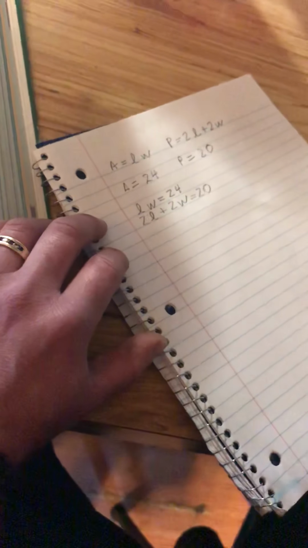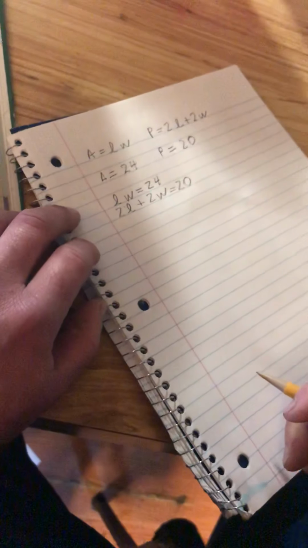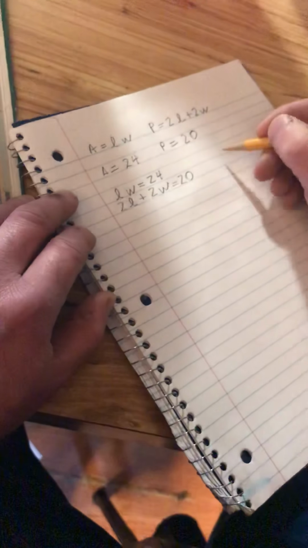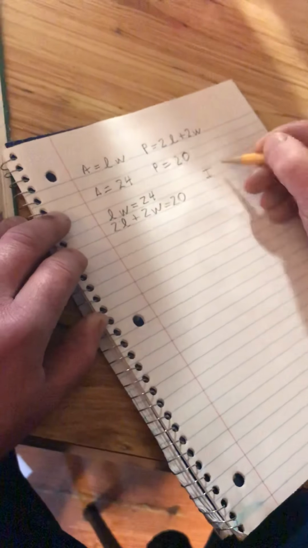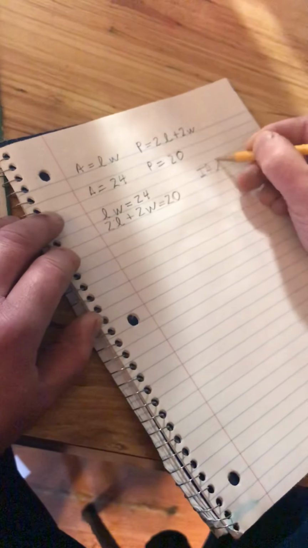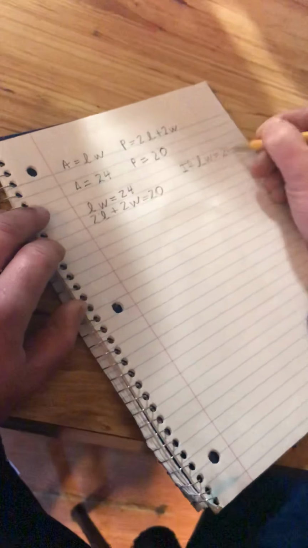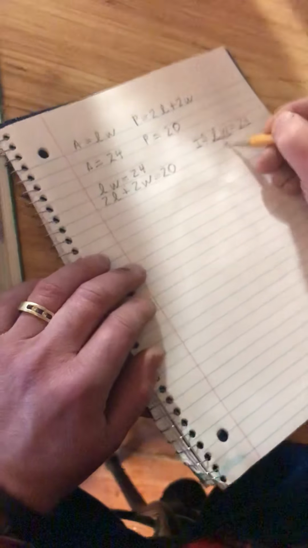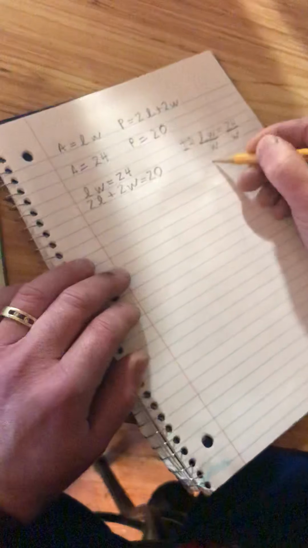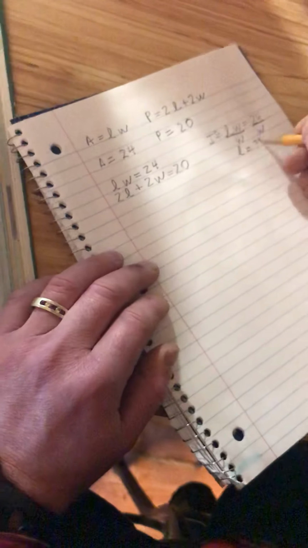Now, what I want to do is use the substitution method to solve these equations. So if L times W equals 24, then I can divide both sides by W, and L equals 24 divided by W.